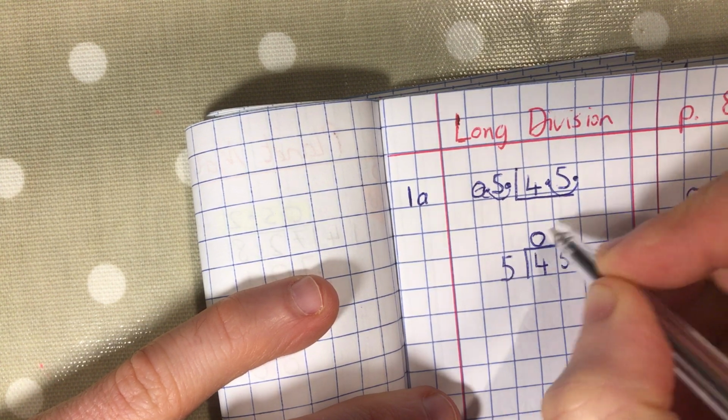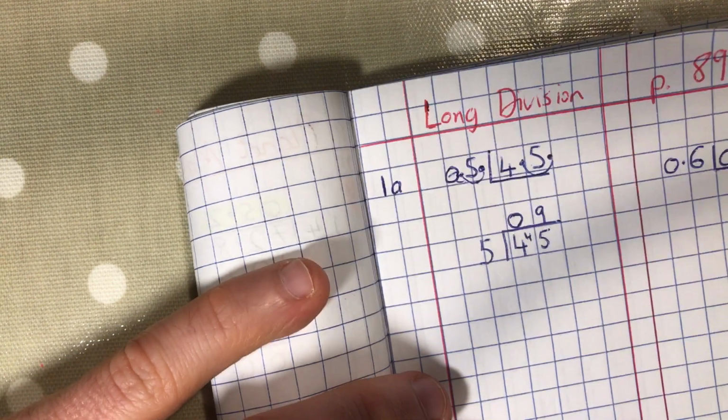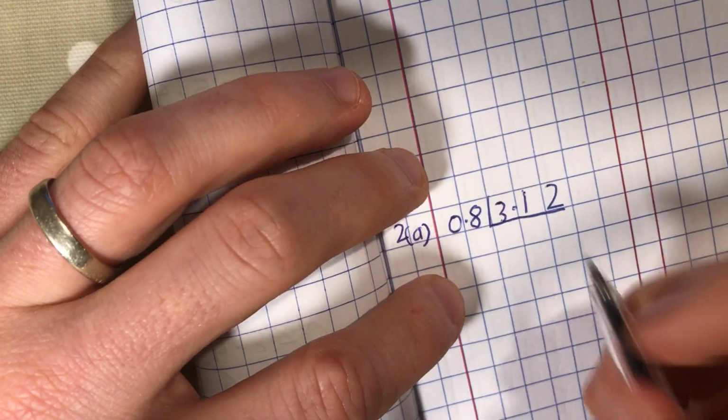5 into 4 doesn't go, carry your 4. 5 into 45 goes 9. Does that make sense? I'll show you the next one here as well.